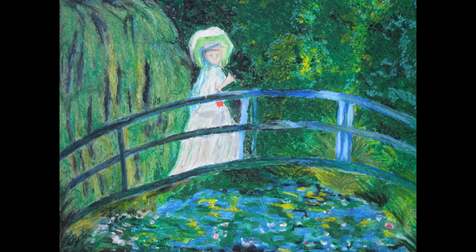In this two-dimensional painting of a woman walking over a bridge in a garden, the artist uses techniques to represent the principle of emphasis. The focal point, or emphasis, in this painting is the woman in the white dress. The viewer's eye is drawn to her first because of the contrast of the bright white dress and red flower against the cool colors of blue and greens that make up the color palette of the rest of the painting.